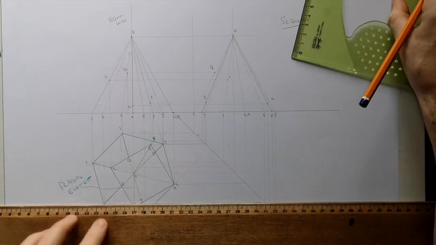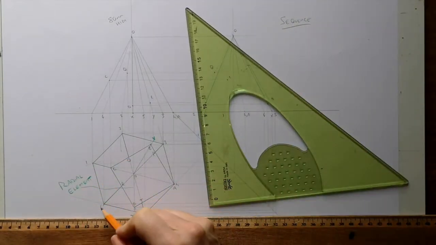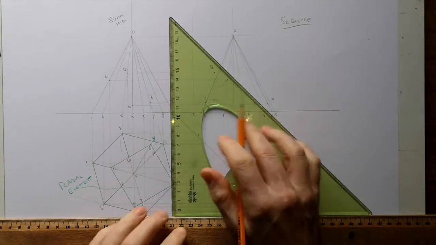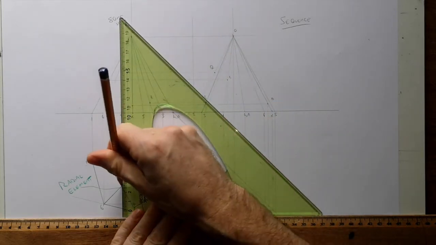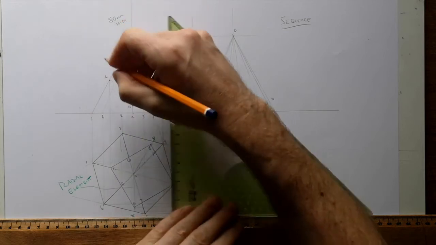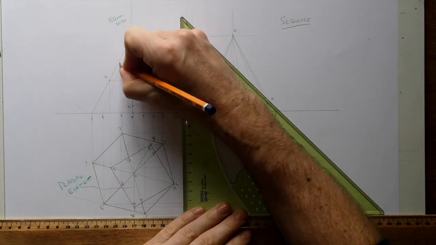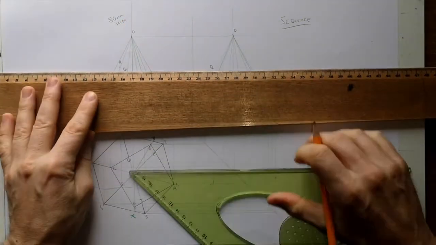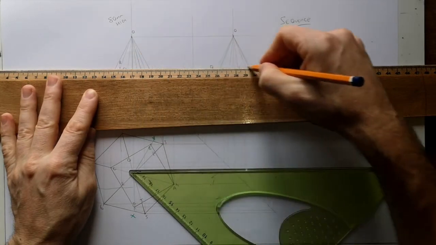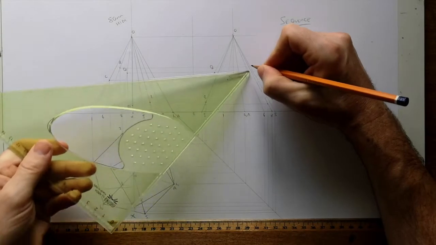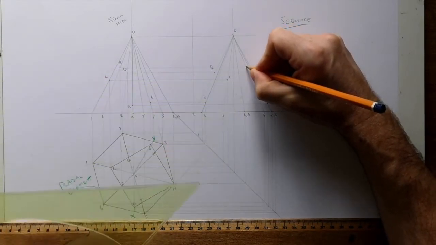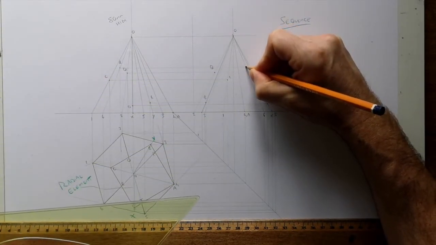Okay, next one we'll do R. R is on 6 to 0. It's this one here. Send up R. And there's R. Send R across. 6 to 0 is this one. There's R going across. So it is there.